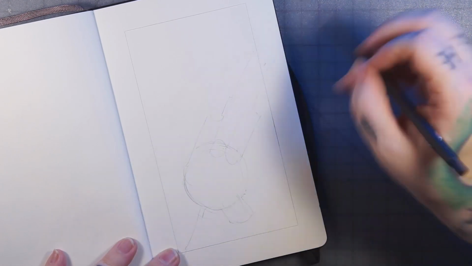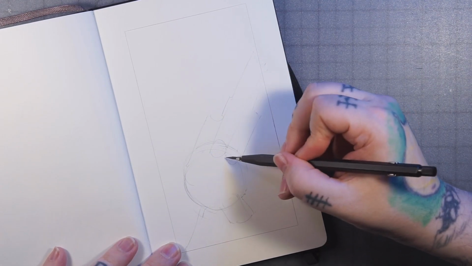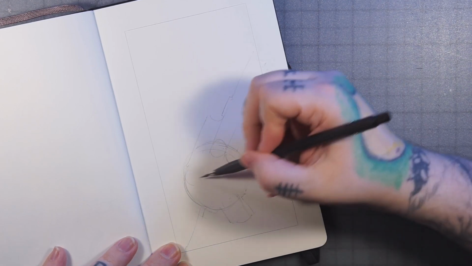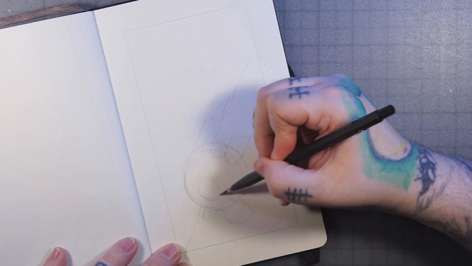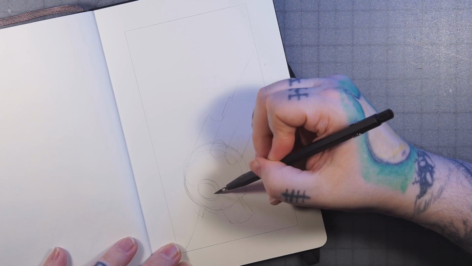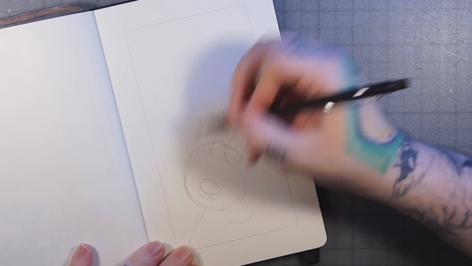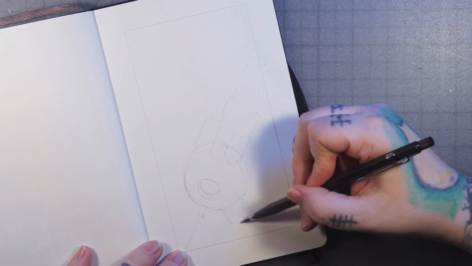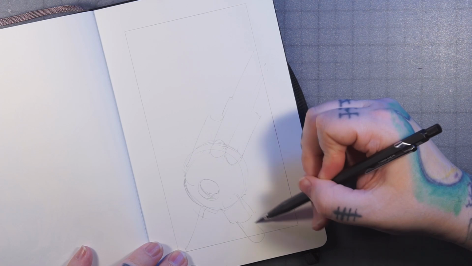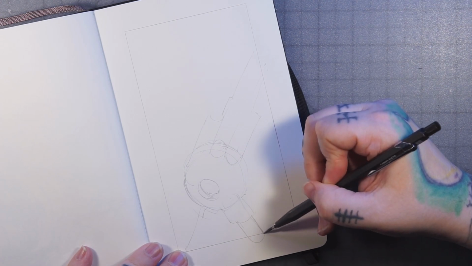I'm going to have it angled up this way. So maybe this is a sphere. Maybe we've got a little bit of a hole cut in the side of it. I'm going to erase that line. I don't like that line. And then maybe this comes out of the frame down here.